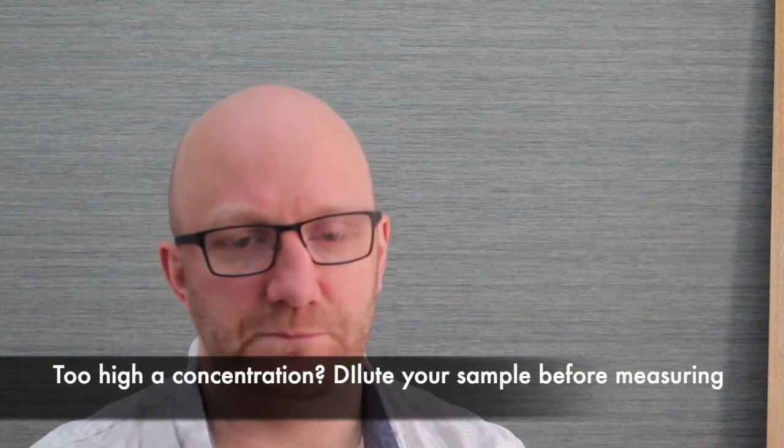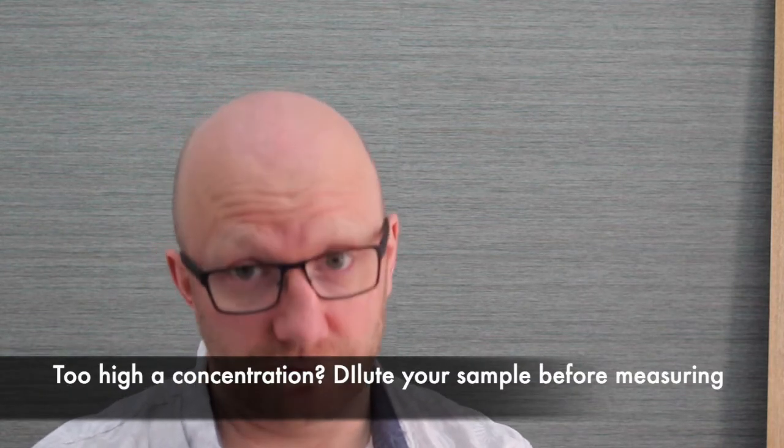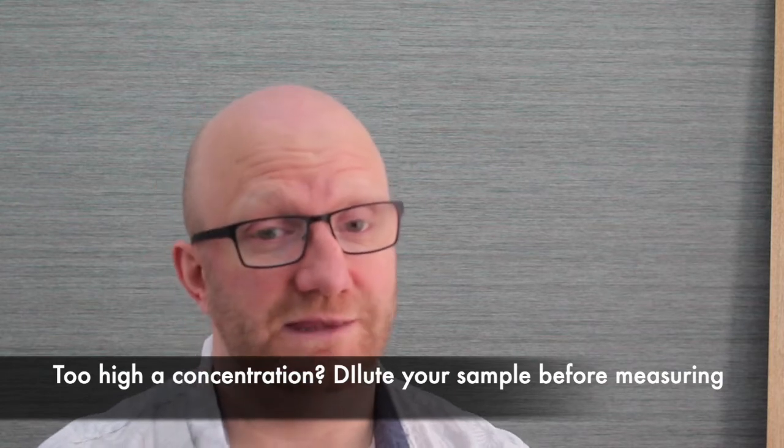Too high concentrations are less likely to be a problem. All you need to do is dilute your sample down to bring it back within range. Now, your local technical staff should be able to tell you what the dynamic range of your machine is. Okay, apart from the speed and low volume measurements, the other advantage of the spectroscopy derived concentration measurements is you also get an indication of whether your solution is contaminated with protein or phenols or not.